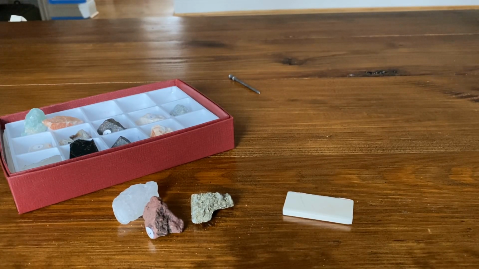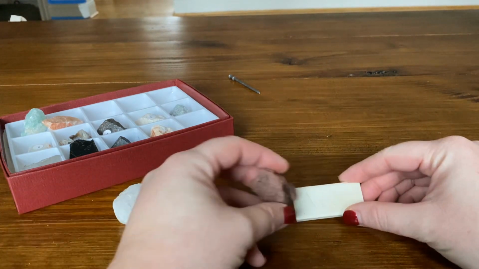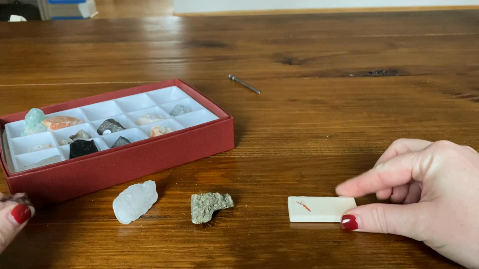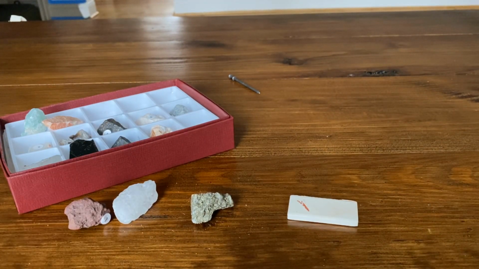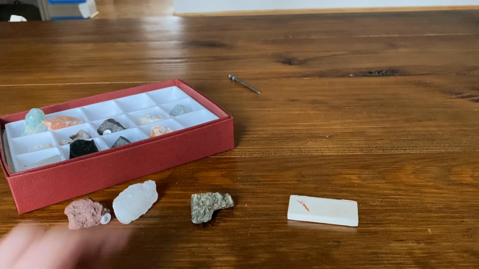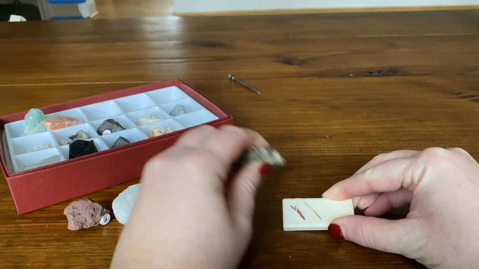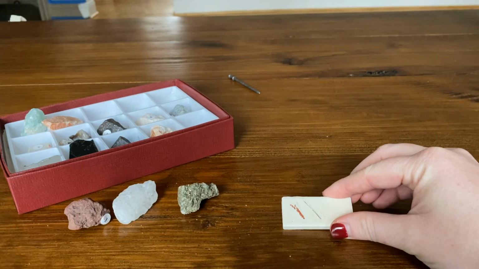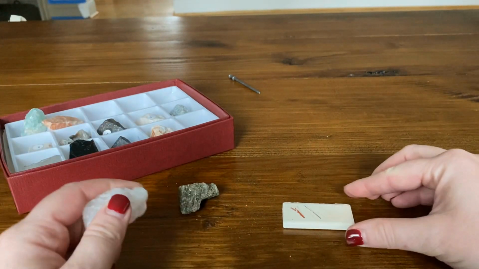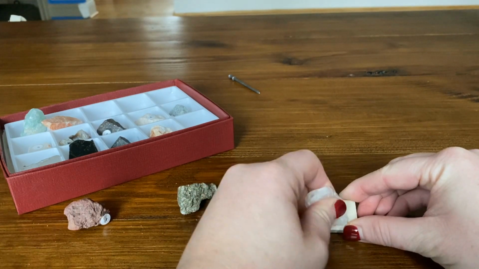Another characteristic used to identify minerals is streak color. You can test the streak color using an unglazed porcelain tile. Sometimes the streak color matches the color of the mineral, like hematite, which makes a dark red streak. Sometimes it's slightly different, like pyrite, which has a black to brown streak, even though it has a brass color. And sometimes there's no streak, like quartz.